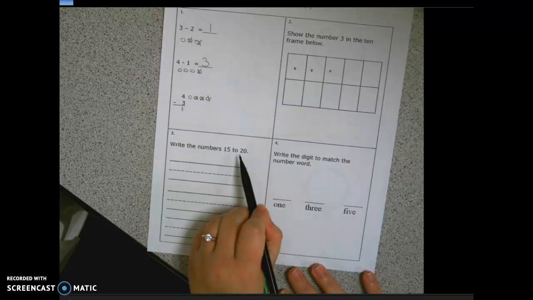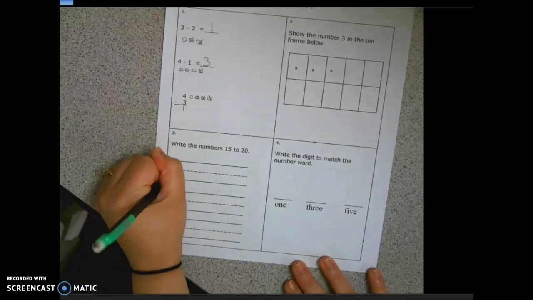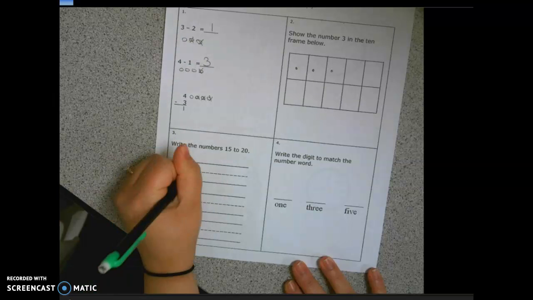Today we're going to be writing the numbers 15 to 20. Make sure you start at the top and go down. So I'm going to do 15. Then I'm going to put a comma so I know I'm separating the numbers.